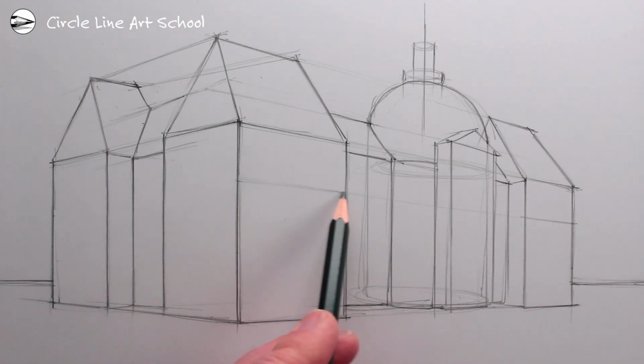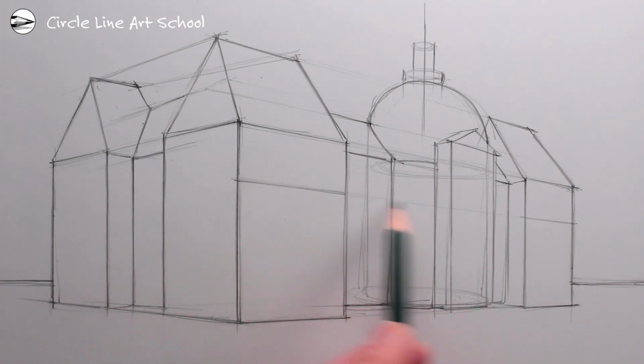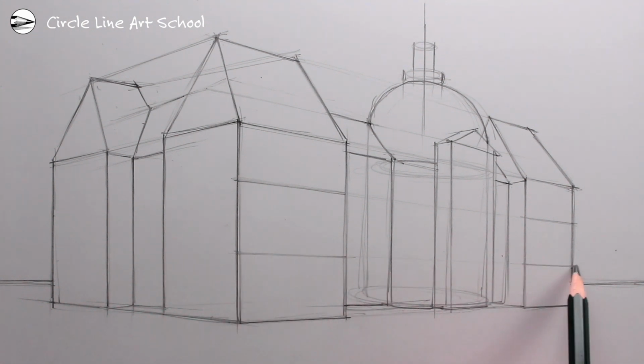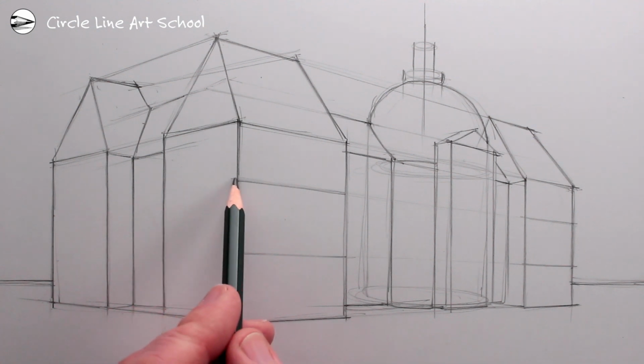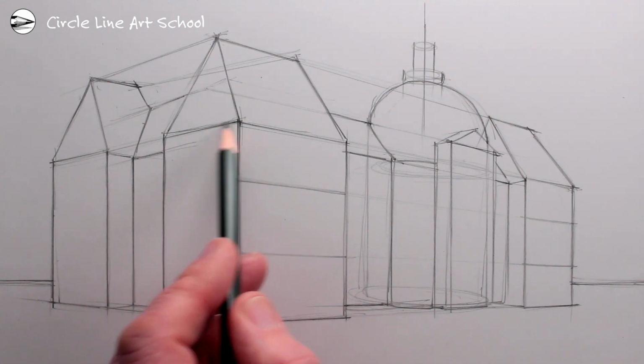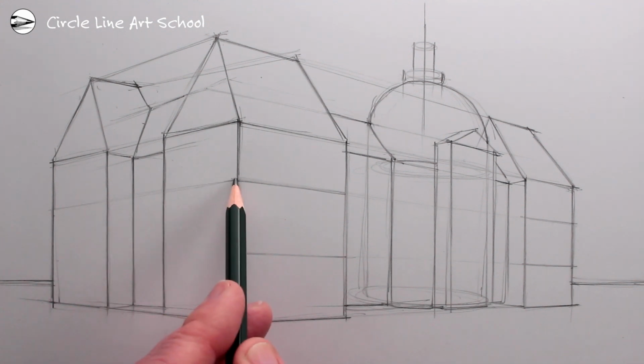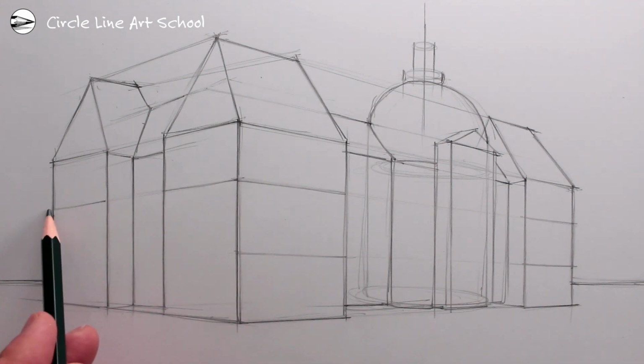So for the rest of the drawing, I'll just let it play through so that you can follow along. And we'll just add some details of windows to the surface of the structure, and then probably some indications of details, and then some shading. For this drawing, I'm just using a 4B pencil, and then we could put some topiary in the foreground, some shaped hedges in the foreground.